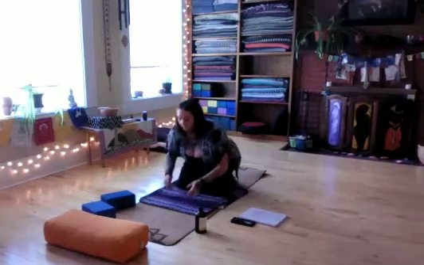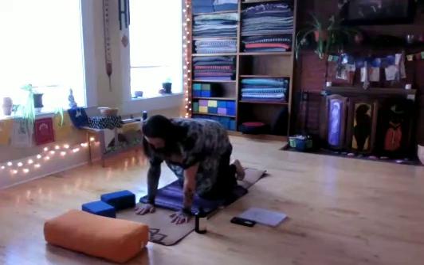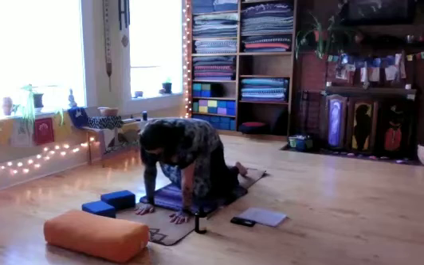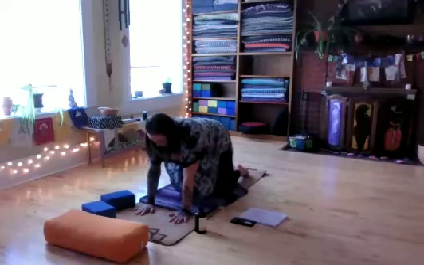We'll come to tabletop. You can leave your blanket there to support your knees if you'd like. Bring the wrists underneath the shoulders. Stack the knees under the hips. And just find a neutral spine here.